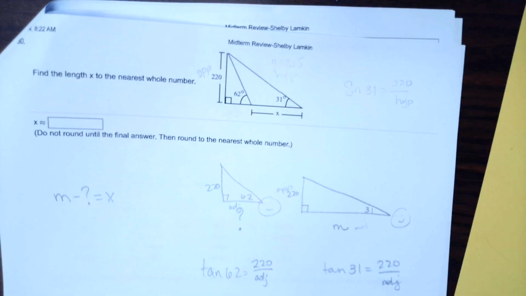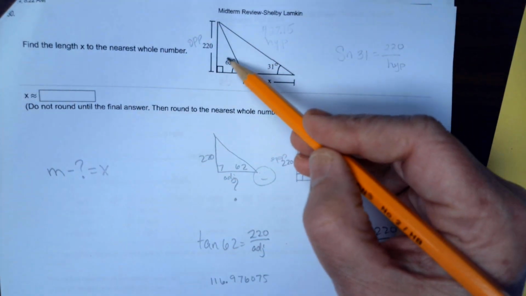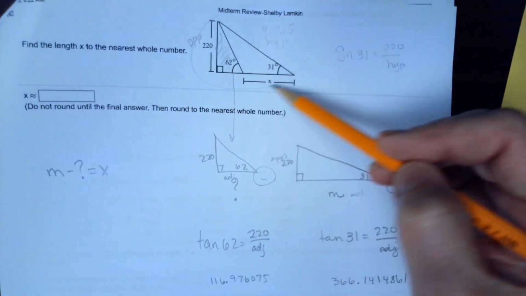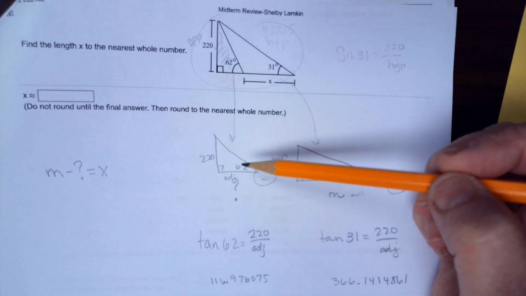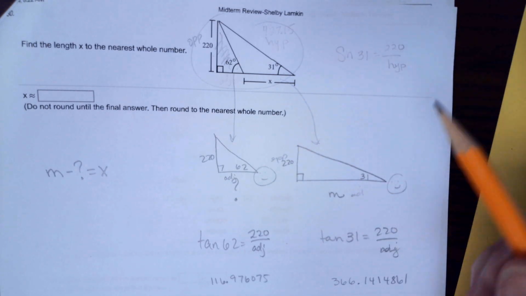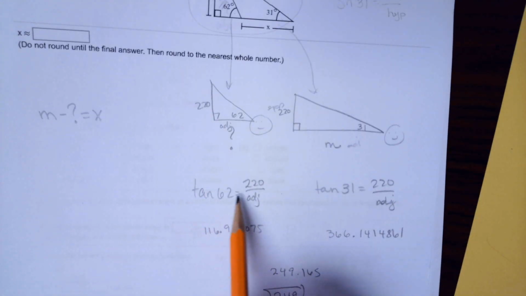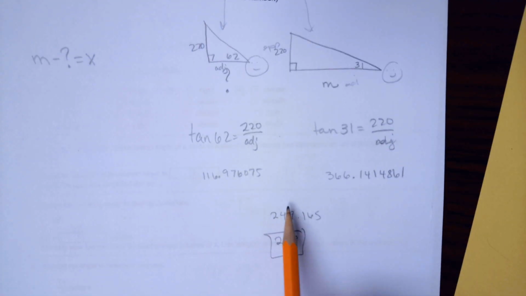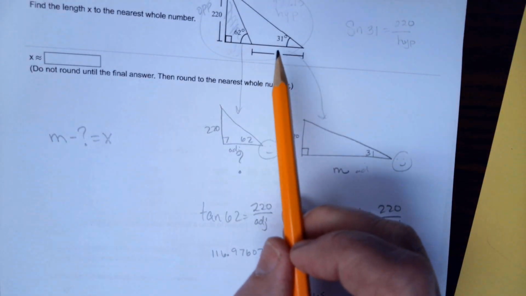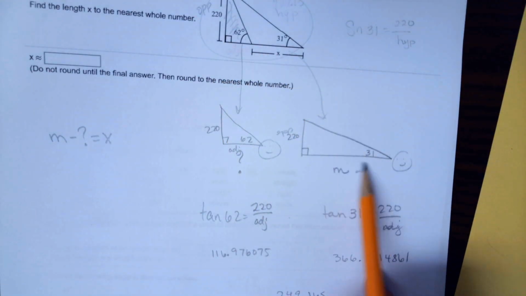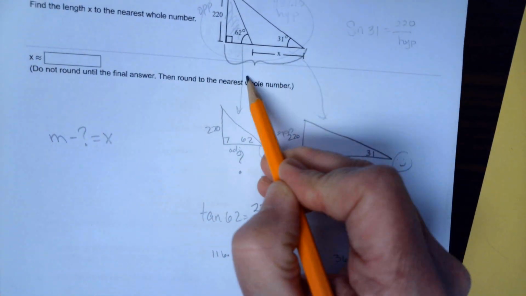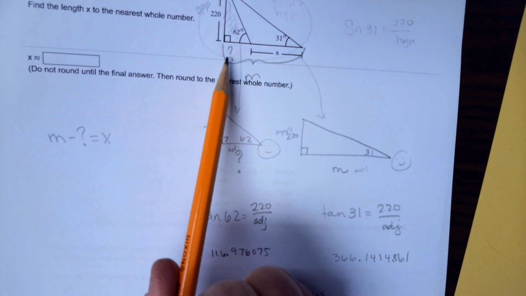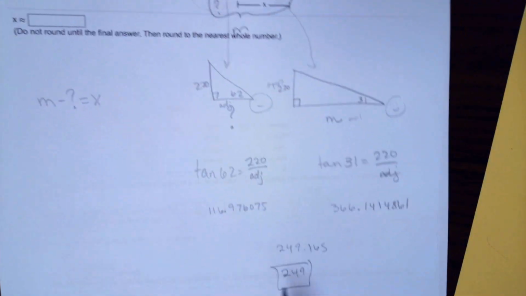Number 30, you're going to have to separate these triangles. You're going to have to separate the smaller one here, and then you're going to use the entire triangle over here. And once you separate them and set them up, and you solve tangent of 62 and tangent of 31, solve these independently, and then you're going to look back. The big one, the entire thing, this entire part I'm calling M, and I'm calling this little part question mark. When you get done, if you do M minus question mark, you'll be left with the X.